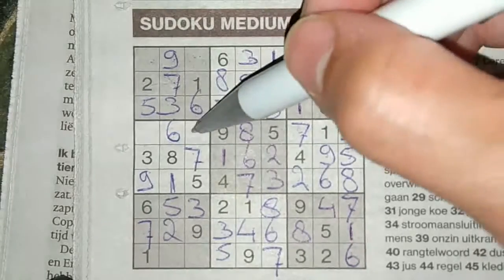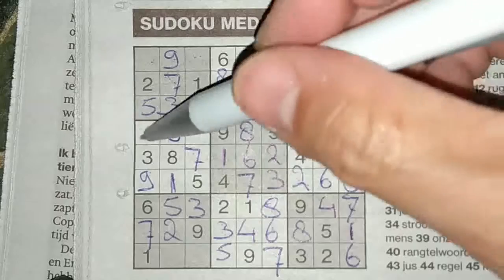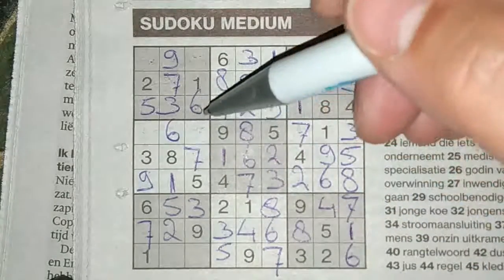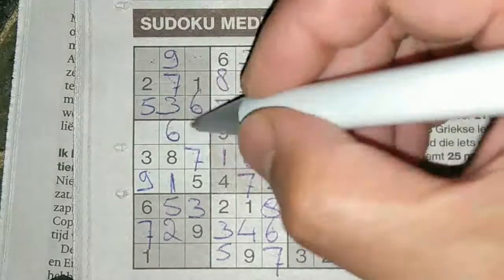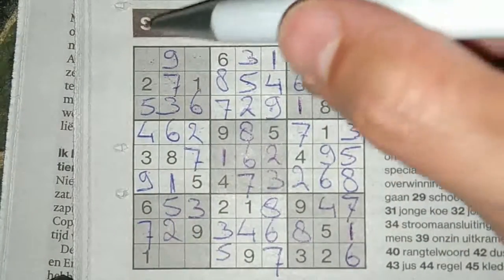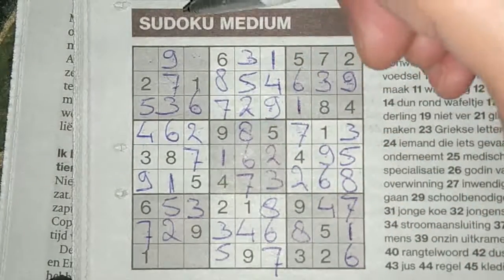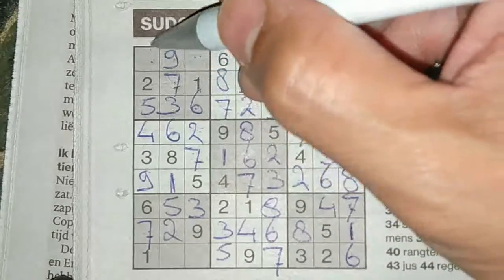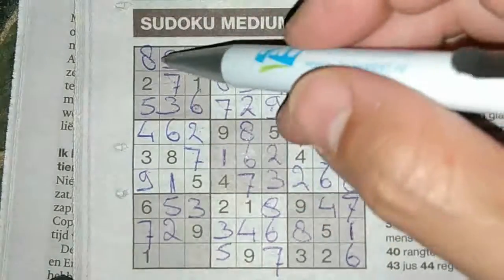Then the two missing numbers for this big square are 2 and 4. I see a 2 here, so no 2 there. 2 must be here. 4 must be there. Missing numbers in this big square are 4 and 8. I see a 4 here, so no 4 there. 4 must be there. 8 must be there.